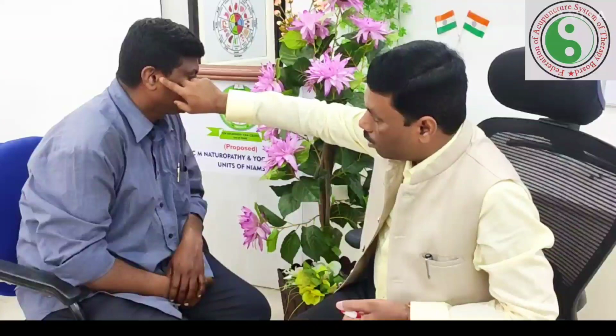This particular point, the small intestine 19 point, is located over here. That area is known as the temporal artery pulse. This pulse indicates some kind of issue with the ear system and also the temporal region, where enough blood is not passing to the head region. We try to understand by palpating this region. If the pulsation is good, then we understand the auricular region is also good, and at the same time the temporal head is also good. Right.